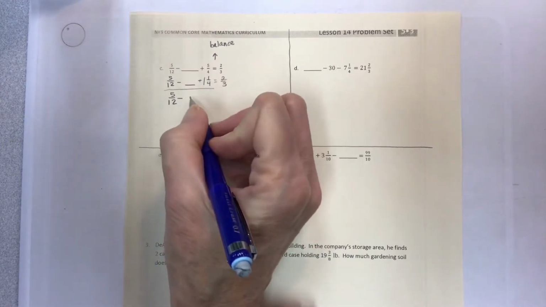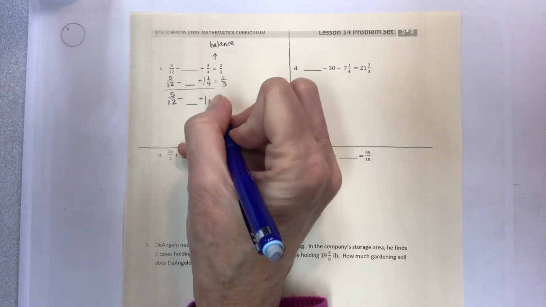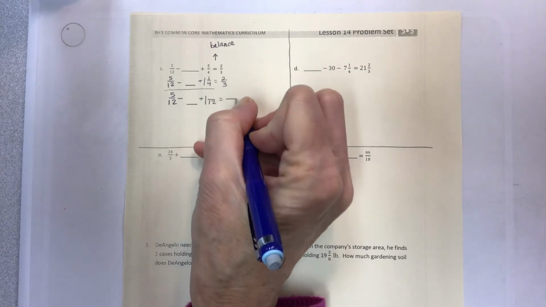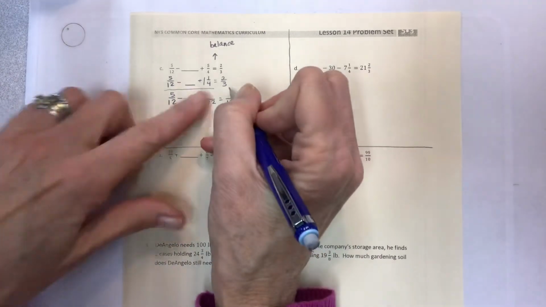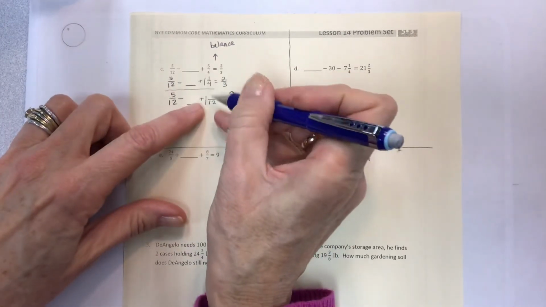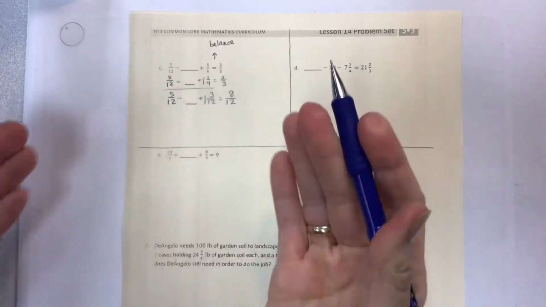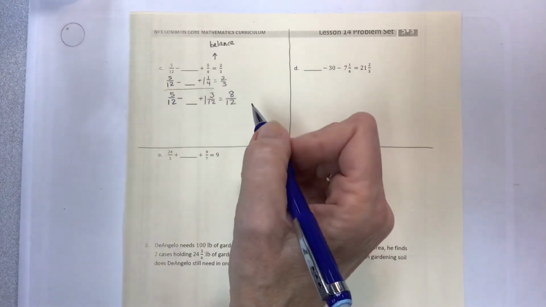So if everything is 12ths, then I'm going to have 1 and some 12ths and some 12ths here. So 3 to get to 12 is times 4. 4 times 2 is 8. 4 to get to 12 is times 3. 3 times 1 is 3. At least now they have common terms.